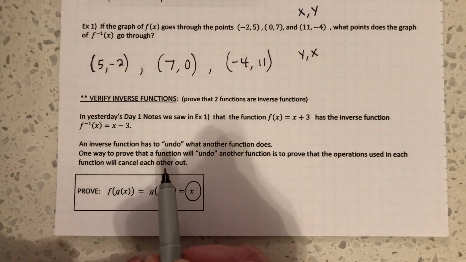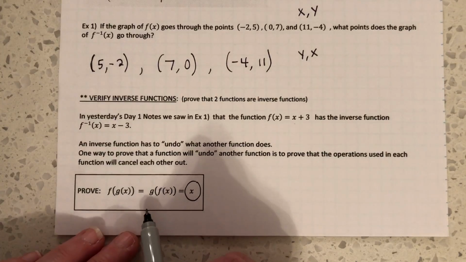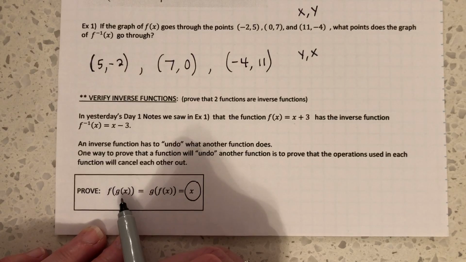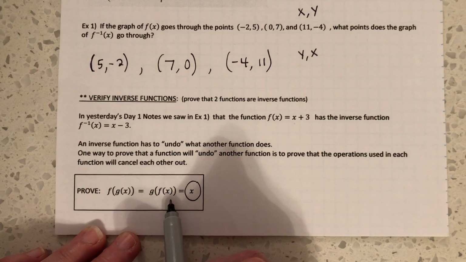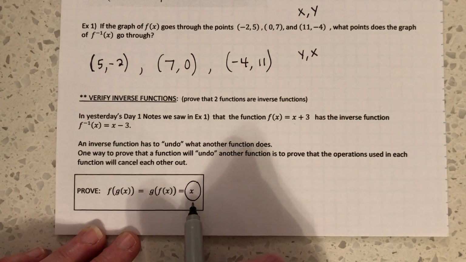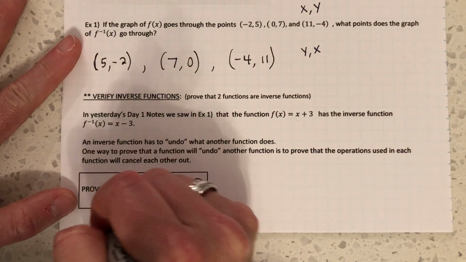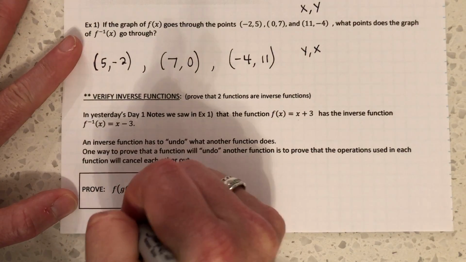So one way to verify inverse functions is to use the composition of functions to prove that f of g of x is equal to g of f of x, which both end up just equaling x, okay? So you have to prove their compositions. This was the composition of functions that we worked on last week.